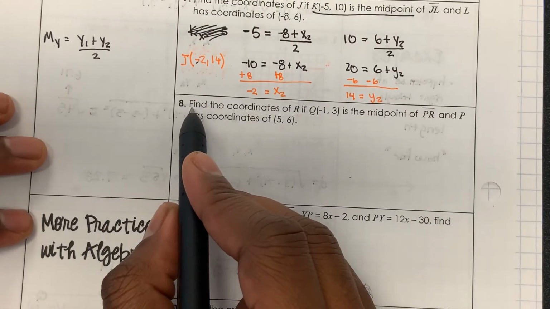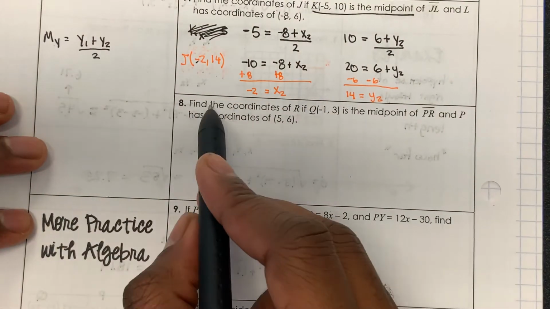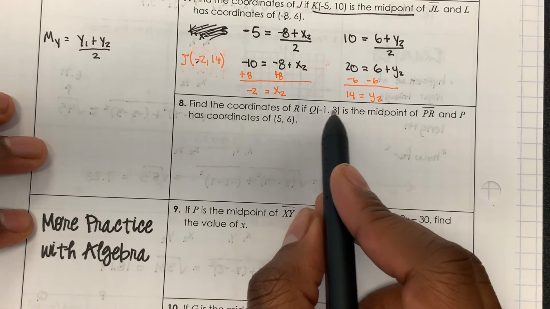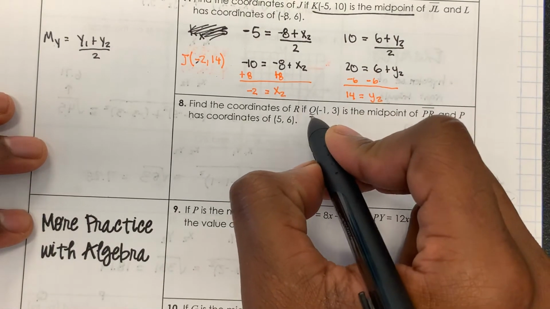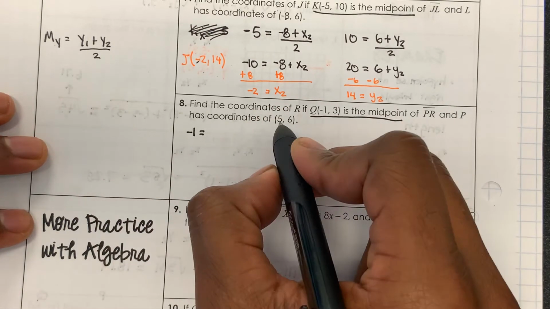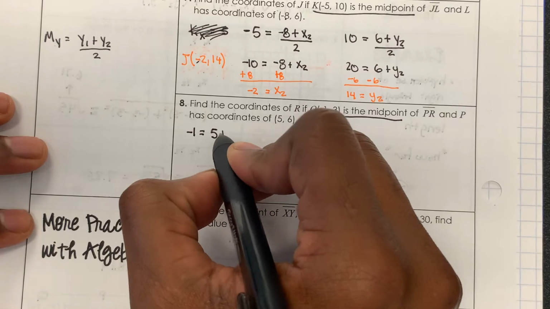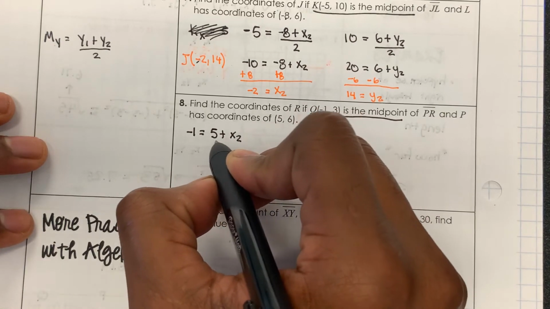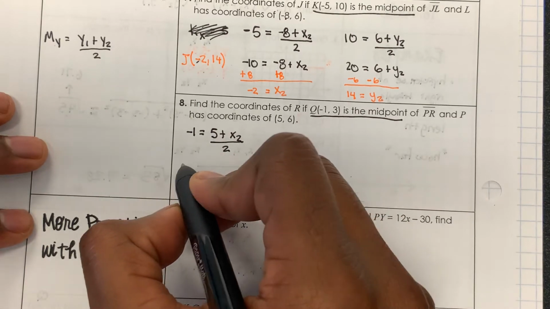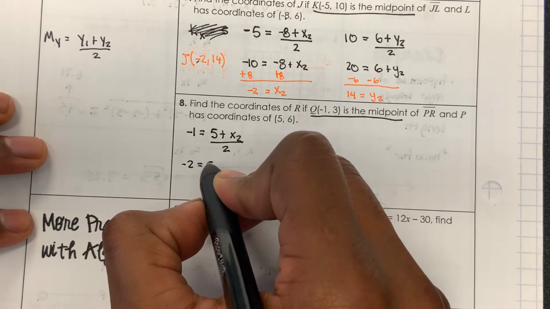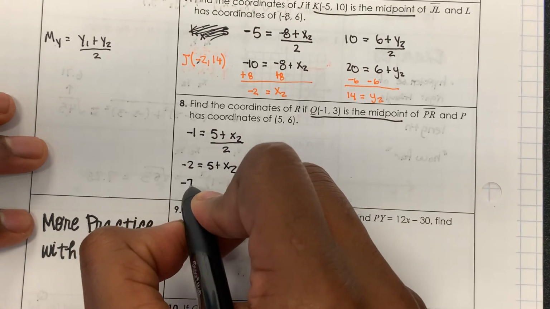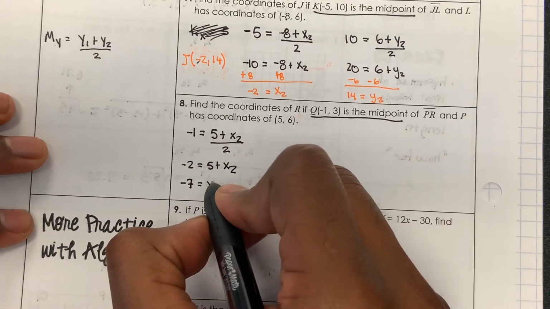So last, for the missing endpoint for number 8, we have Q is -1, 3 as the midpoint. So again, Q is the midpoint for this segment. So that means we get -1 equals, we're going to say 5 plus x2 divided by 2, and we multiply both sides by 2, so we get -2 equals 5 plus x2, and we subtract 5 from both sides, so we get -7 equals x2.